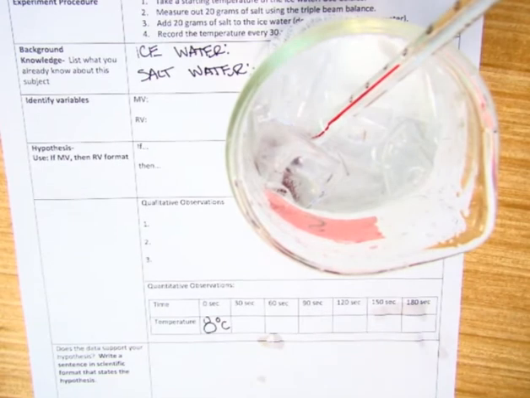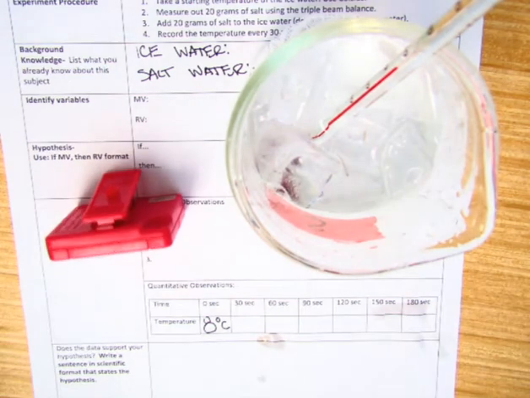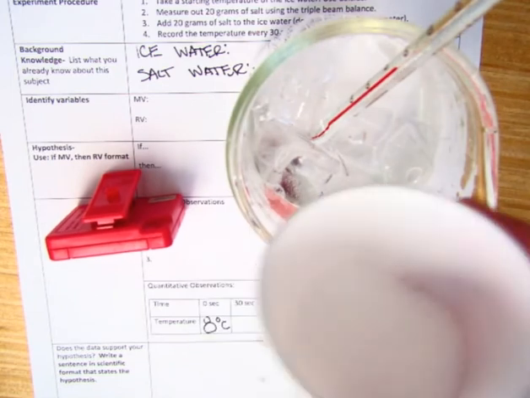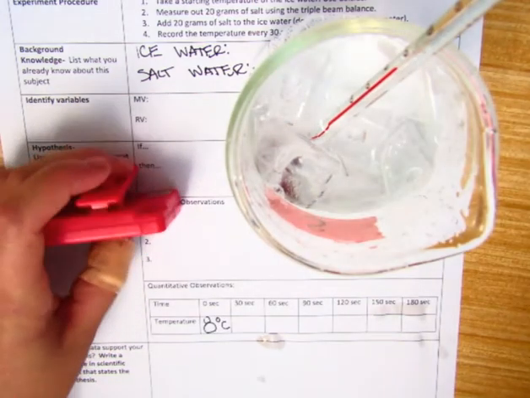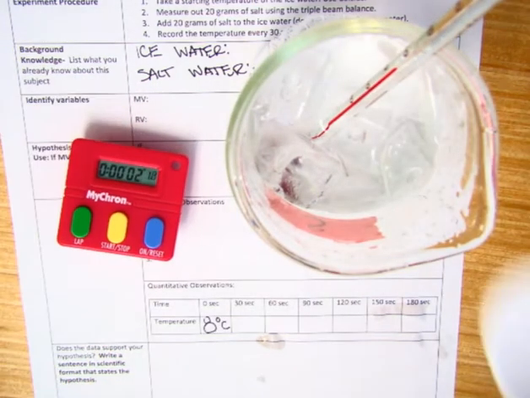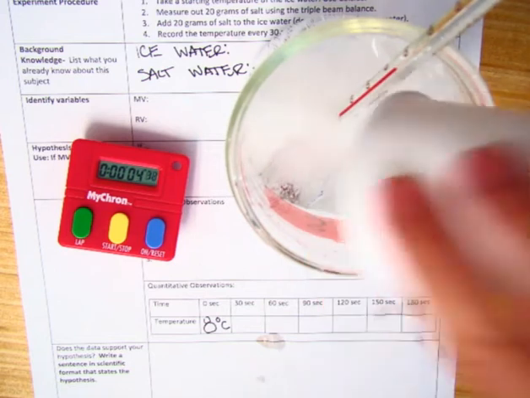All right, now remember, we're going to start the timer. When the timer starts, you must also take 3 qualitative observations. All right, got our 20 milliliters of salt. Press start on the timer. Pour it in. We are not stirring, just measuring.